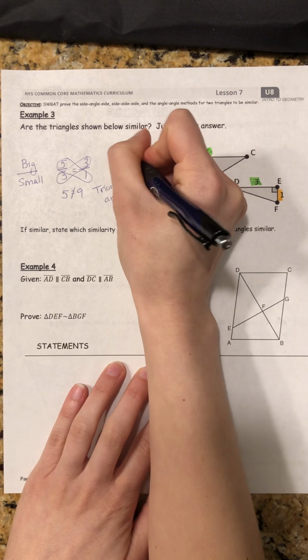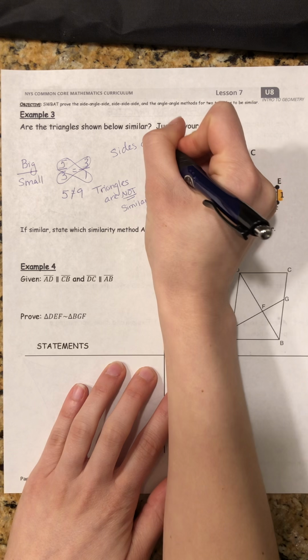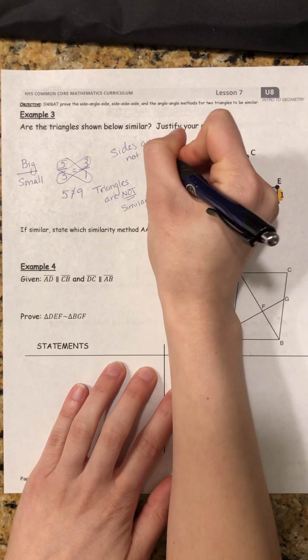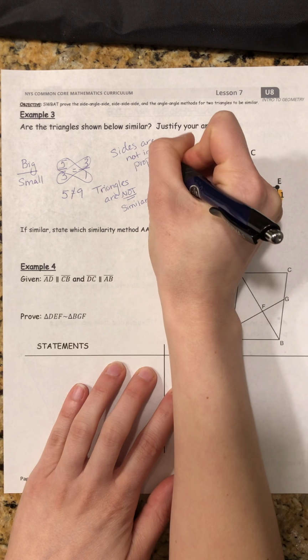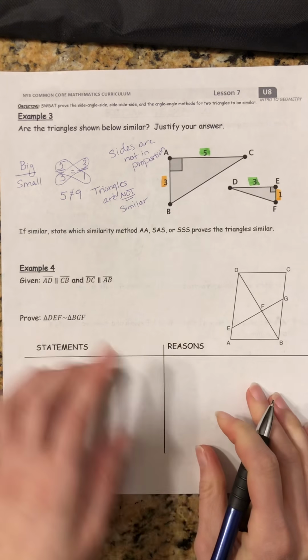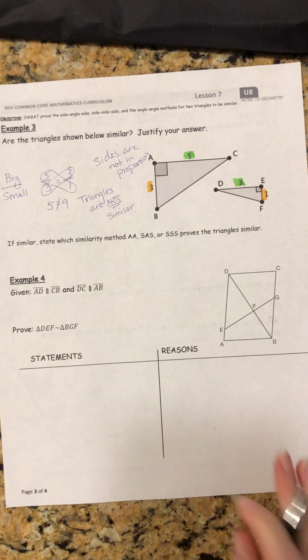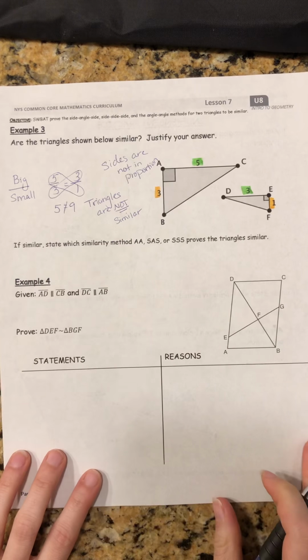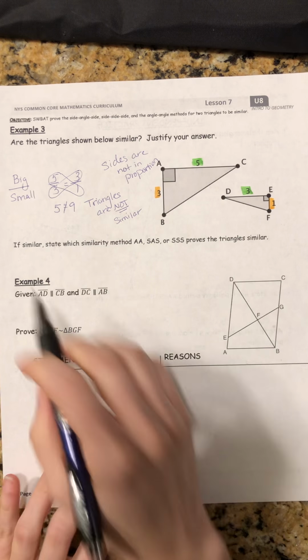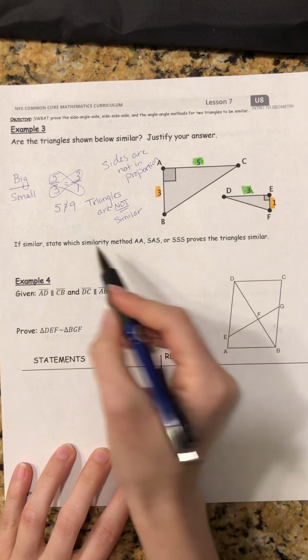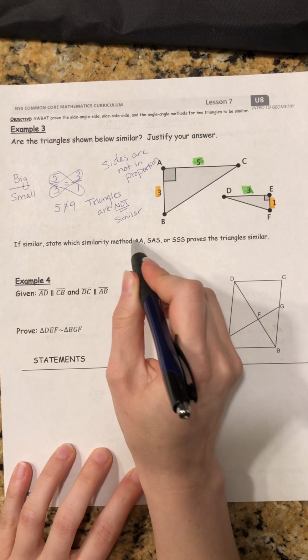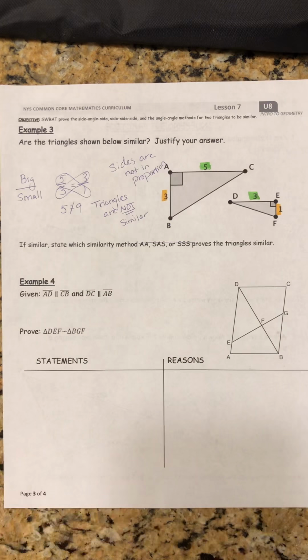Okay, so the sides are not in proportion. Okay, so we're just justifying our answer with the work that we set up our proportion with. Okay, if similar, state the similarity. These two triangles aren't similar, therefore there is no method that we can use.